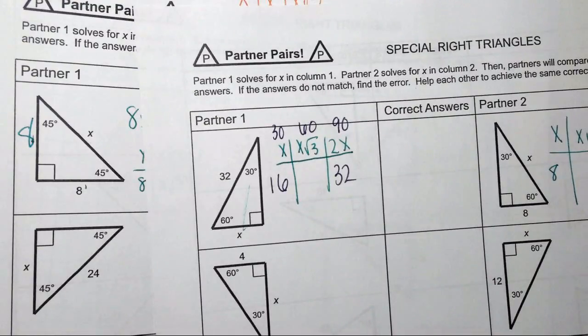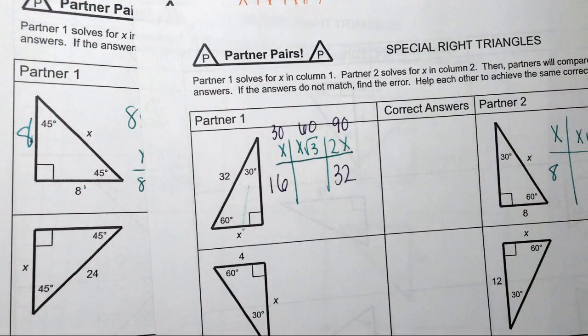All right, so what is the length of the hypotenuse going to be if our short side is 8? 16. How did you get 16? Multiply by 2. Because you multiply by 2.